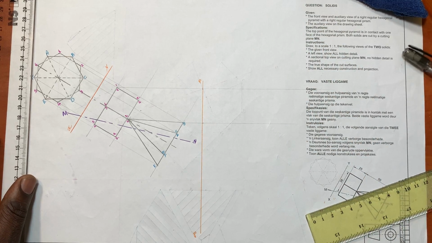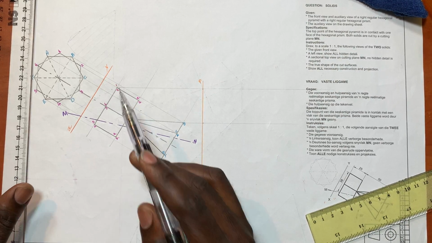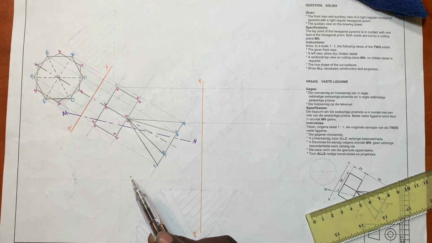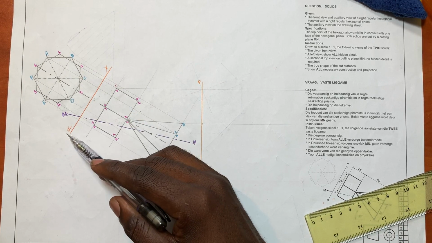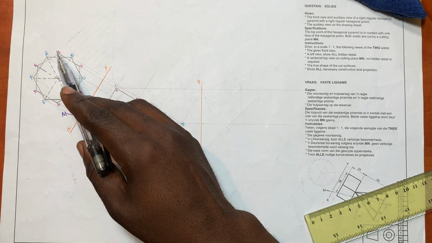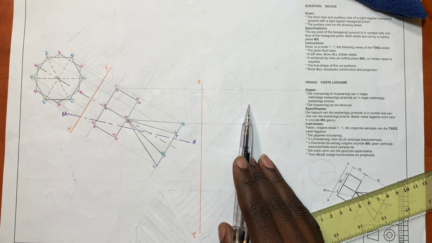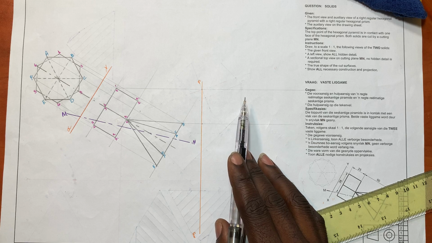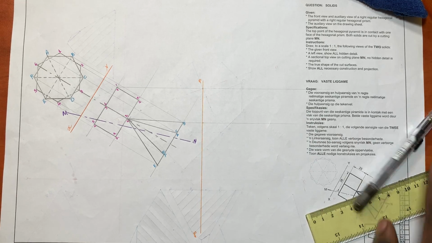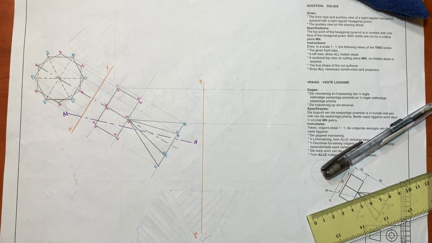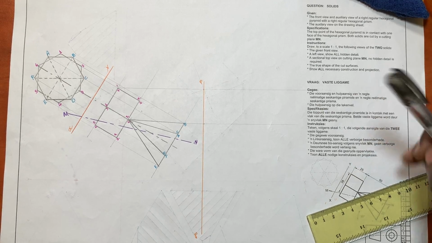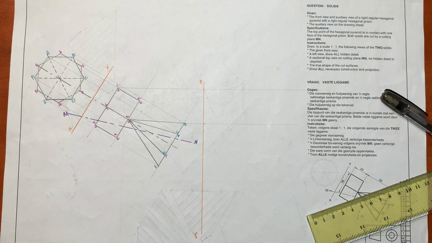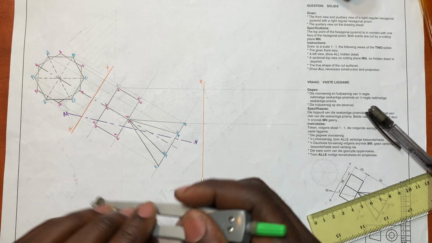Okay, let's go back to our starting point, which was point 1, isn't it? So now we are going to make use of XY to our auxiliary to get the accurate point of our left hand side. Okay, so then after that, what can I do now? I can simply place my drawing compass from point.